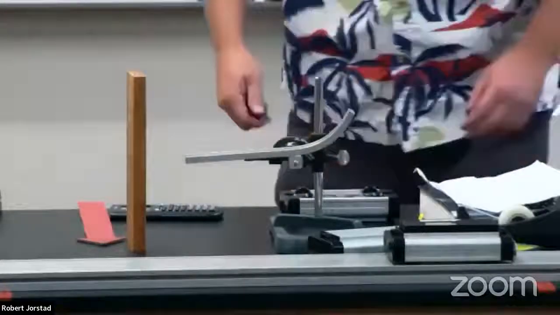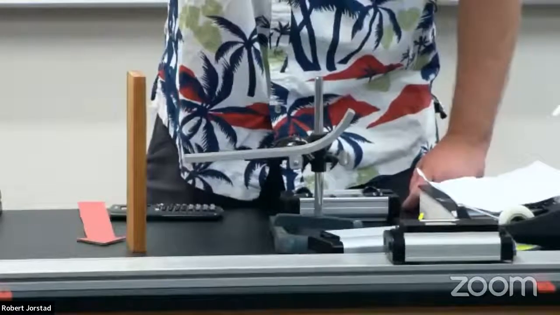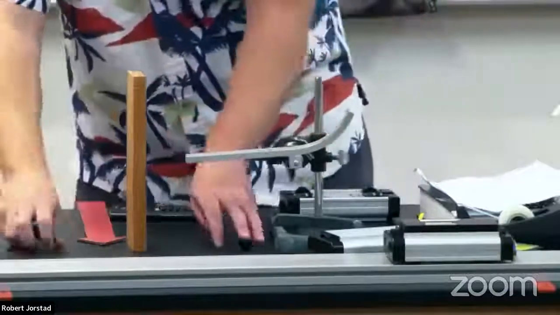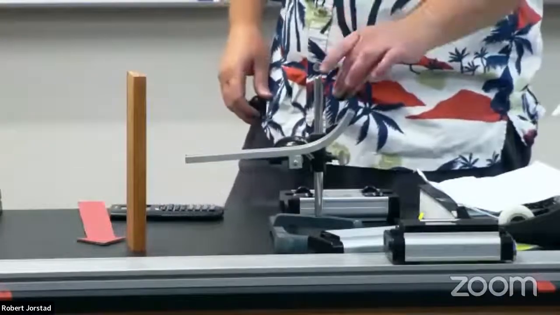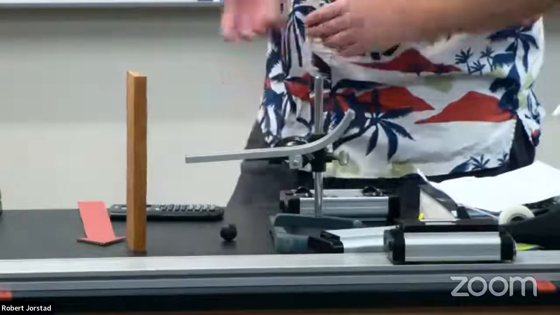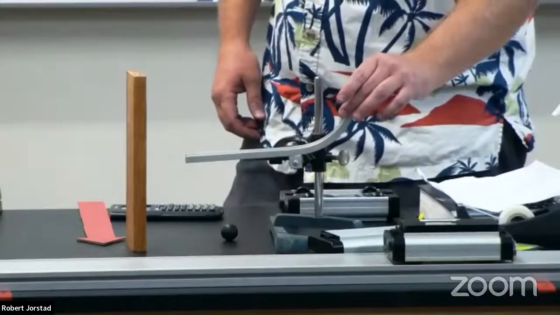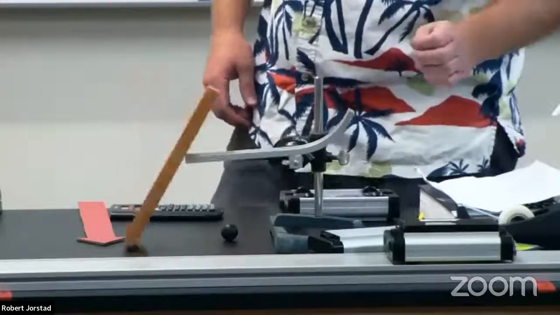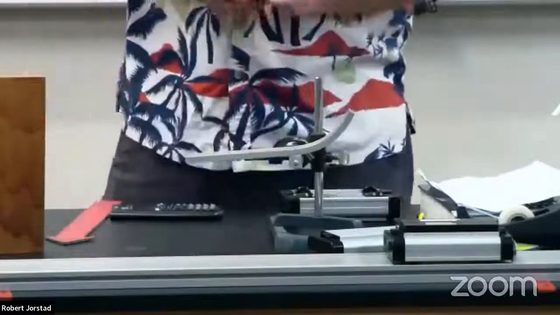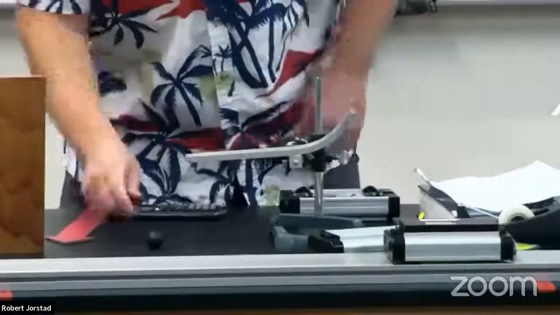Now, I don't know if you can see this very well. But I got these 2 spheres, and when I drop them, notice one's very bouncy and one's not. What I'm going to do is release this one from rest. Didn't knock this board over. Now I'm going to do the other one. Oh, it's just enough to knock this over. Which one was able to knock it over? The bouncy one or the not bouncy one?